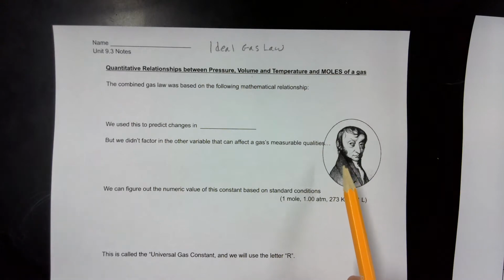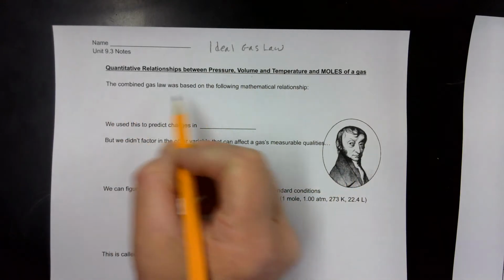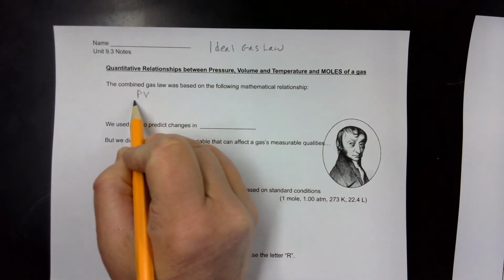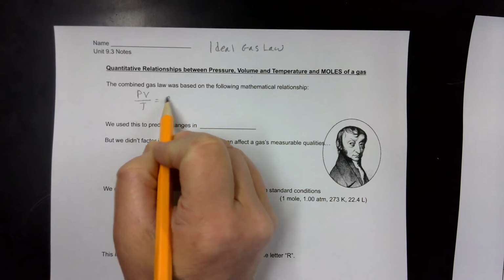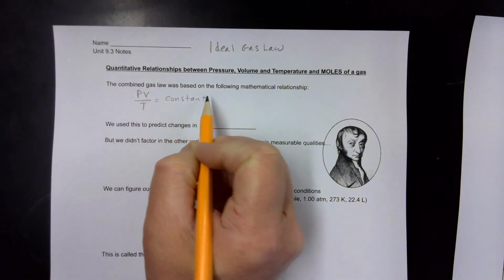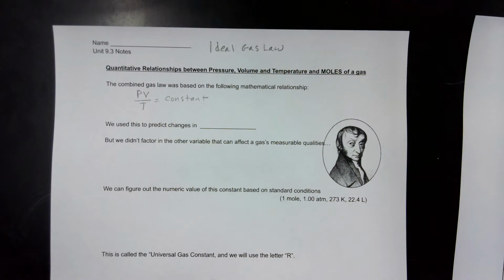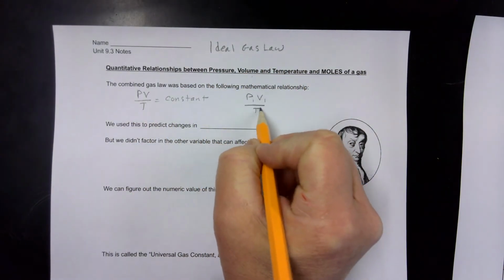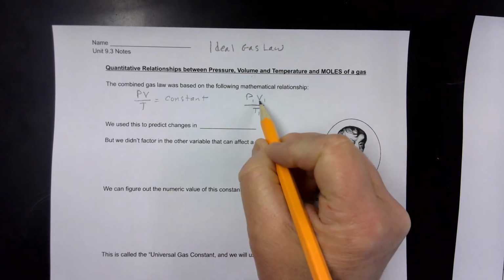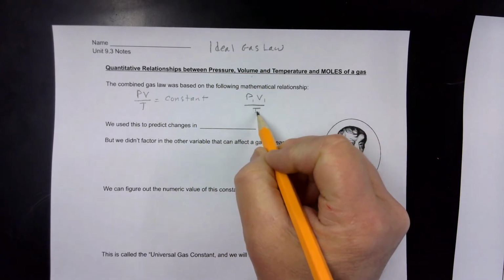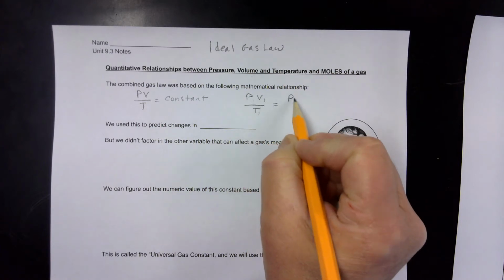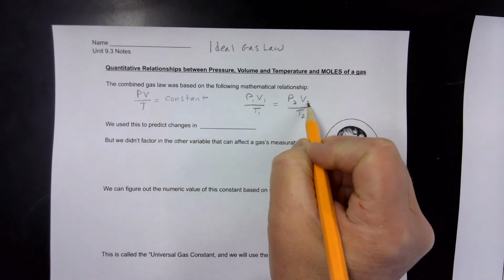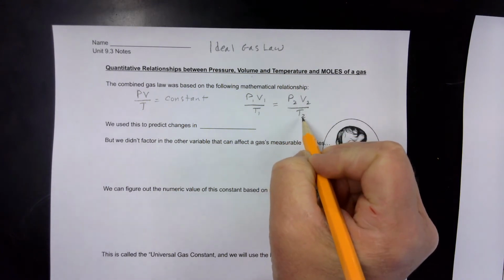So in the combined gas law, we saw the following mathematical relationship. We saw that P times V divided by T was equal to a constant. And we used this to create a mathematical equation that said the initial pressure times the initial volume divided by the initial temperature was going to be equal to the new pressure times the new volume divided by the new temperature, right?